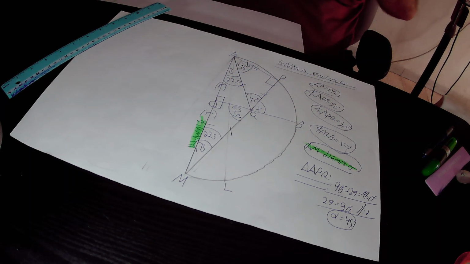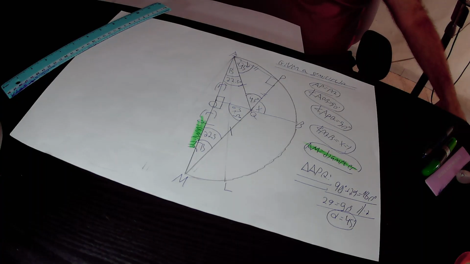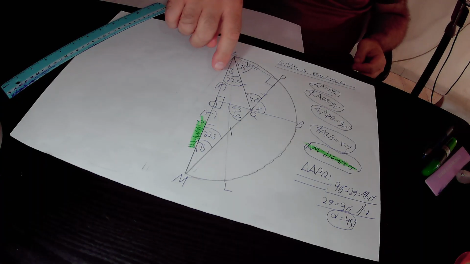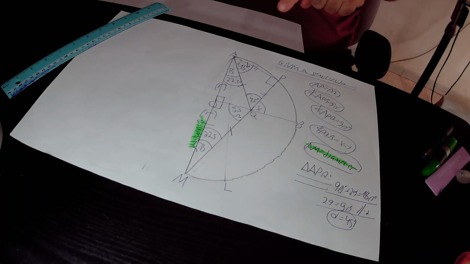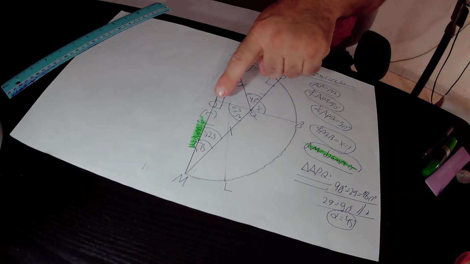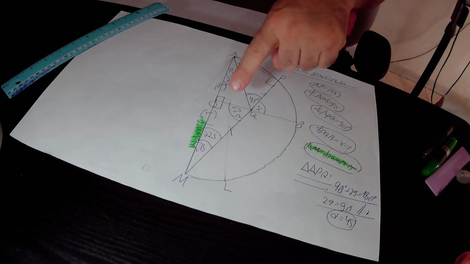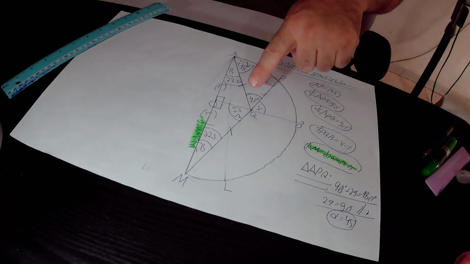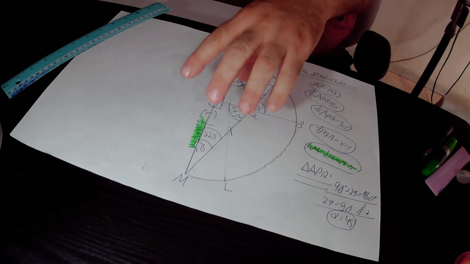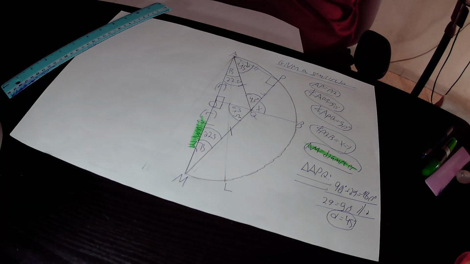In the next step, we focus on the right lower triangle OQM. In the right lower triangle OQM, the sum of the angles must be equal to 180 degrees. It is true in any triangle, and therefore it is true in triangle OQM. So which angles do we have in the right lower triangle OQM? We have this angle that is 90 degrees, plus this angle beta that equals 22.5 degrees, plus this missing angle OQM. In total, the sum of those angles must be equal to 180 degrees.